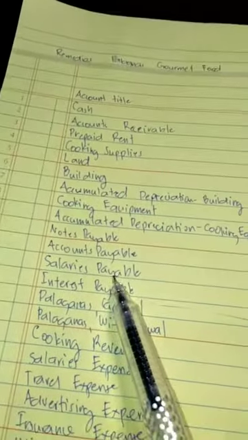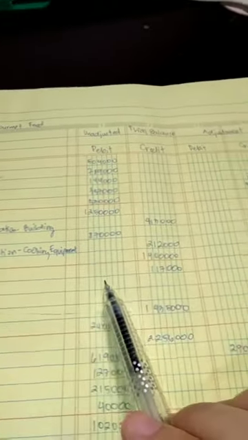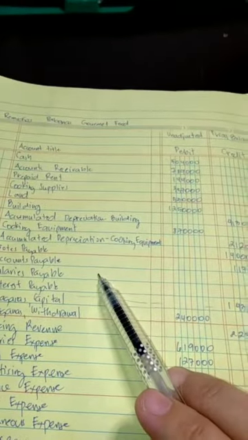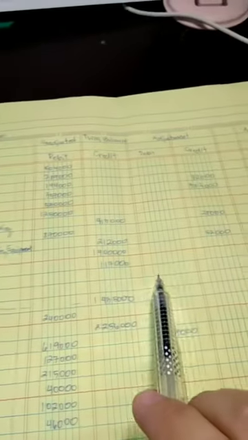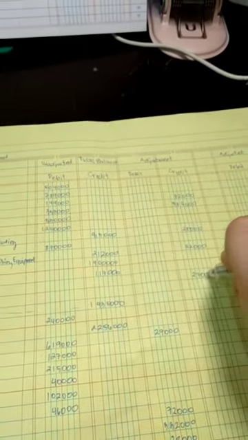So, next is the salaries payable. So, the salaries payable, andito siya sa taas in the liabilities account. So, hanapin mo si salaries payable. Punta ka sa adjusting entries, adjustment column, and then proceed to the credit side because it is in the credit side in the amount of 27,000.